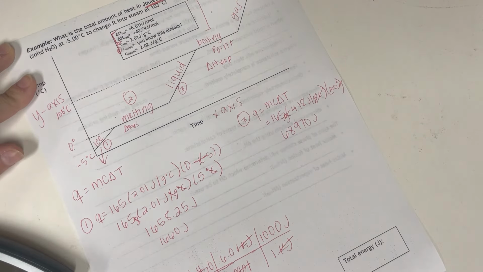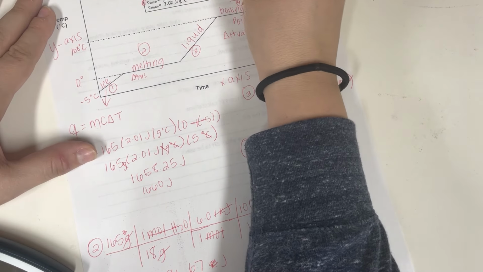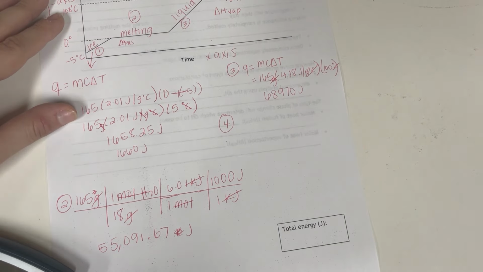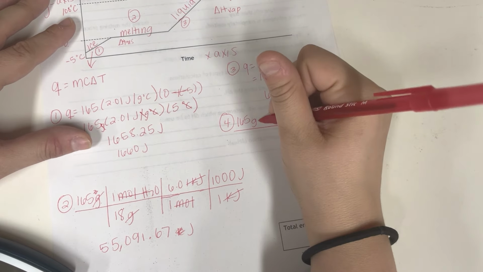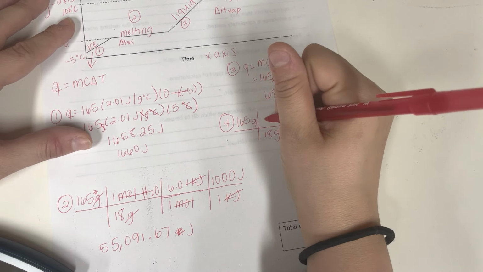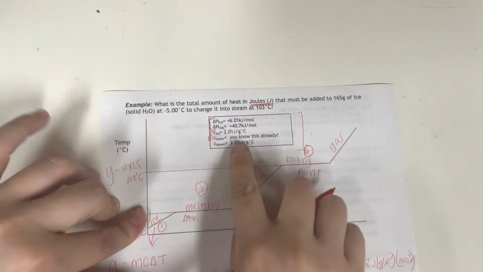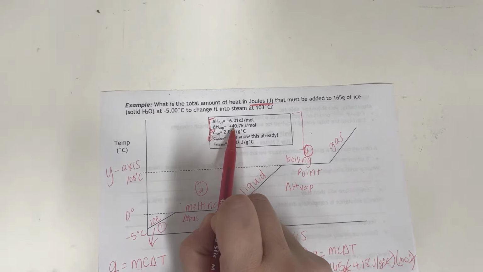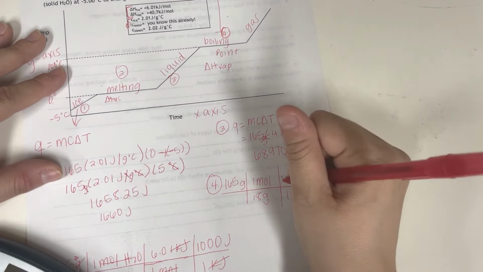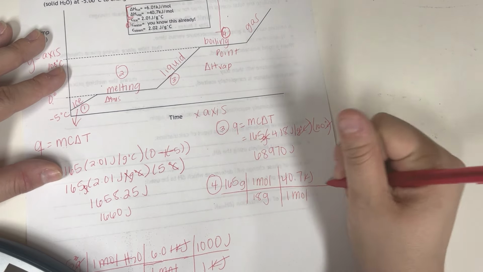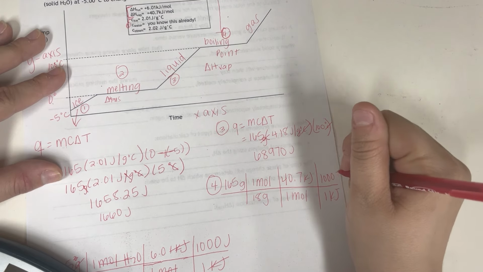Now we have to do the molar heat of vaporization. It's going to be the exact same setup as the one down here. So number 4, you are going to do 165 grams, 18 grams per 1 mole. Our conversion this time for vaporization is 40.7 kilojoules per mole. We need it in joules, so 1 kilojoule is 1,000 joules.